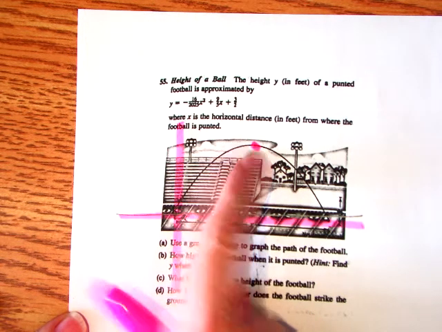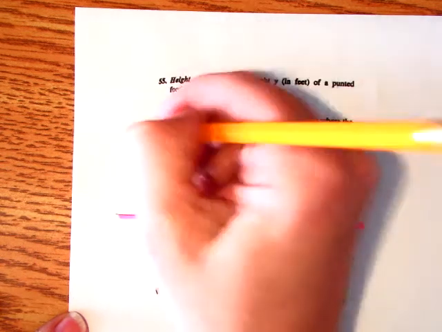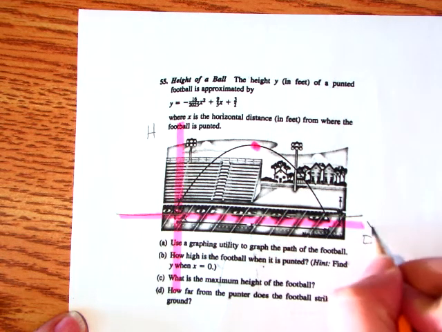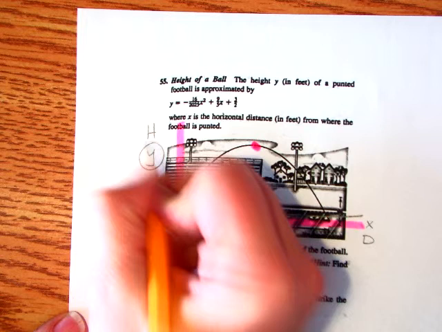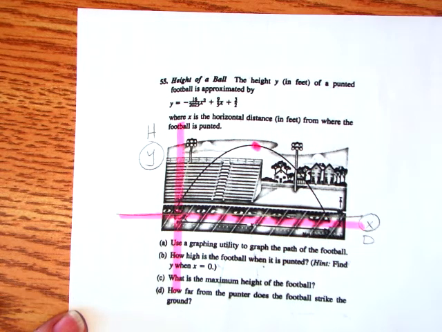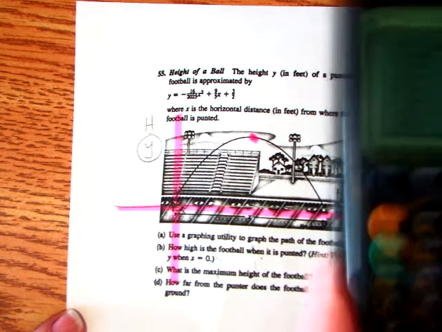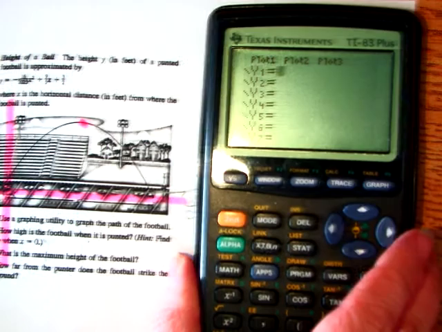It is the maximum height. This was height. This was distance. Okay? This was known as x. This was known as y using the variables that were given to us. Okay? Use a graphing utility to graph the path of the football. There were some questions about how to enter this into the calculator.